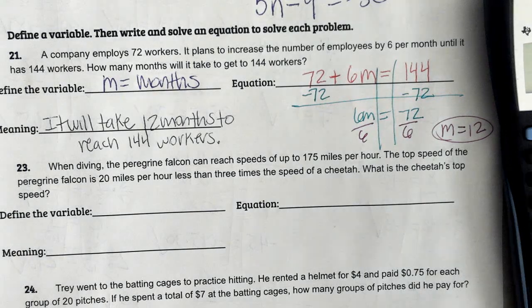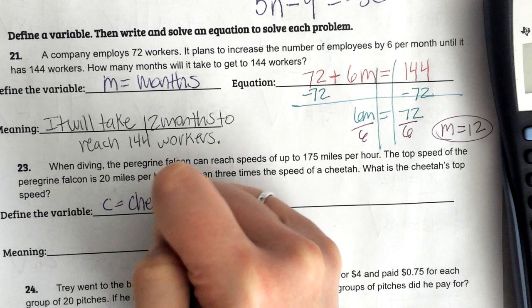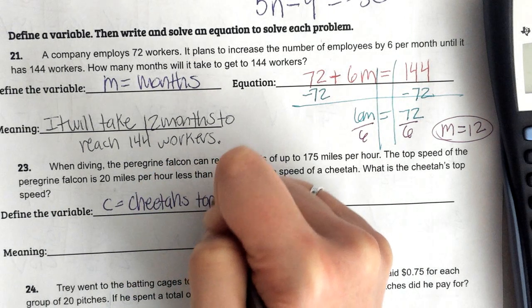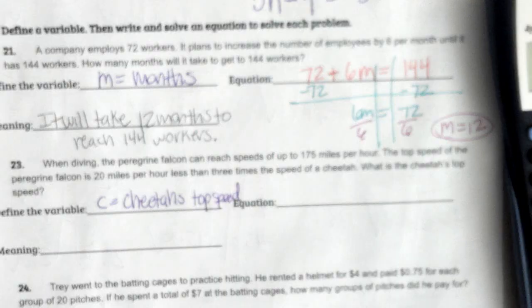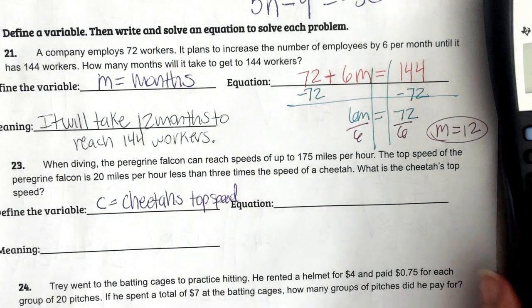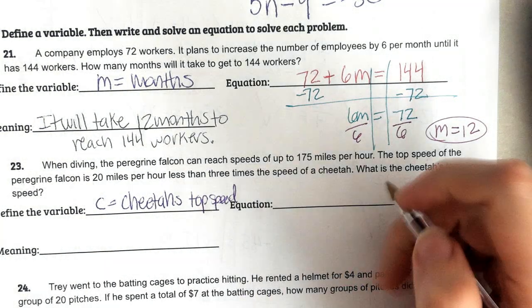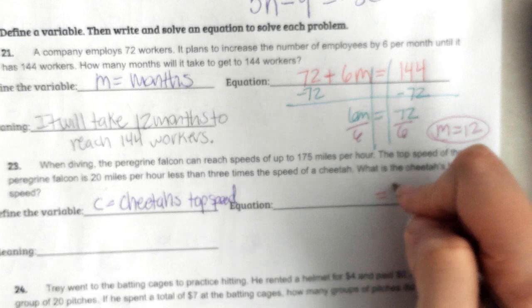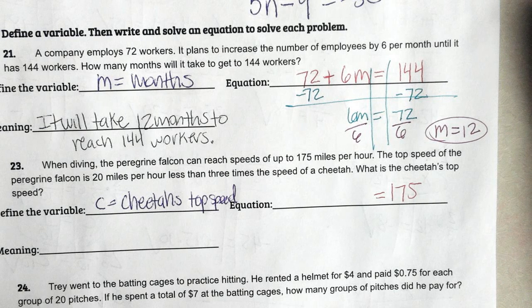So I'm going to use c for cheetah's top speed. And this one was kind of wordy, so it's kind of confusing at first, but when you think of which one was the total at the end, it was the 175, okay, because that is the top speed that the Falcon could reach.